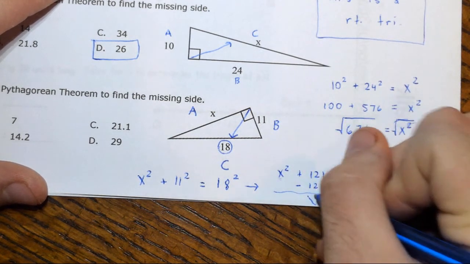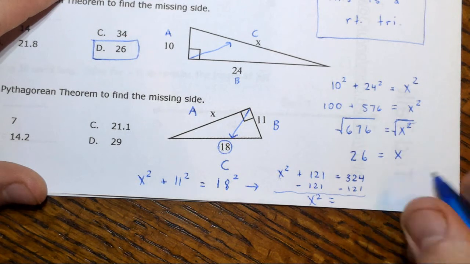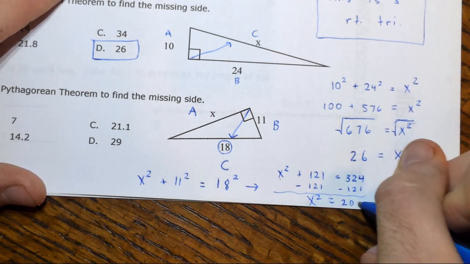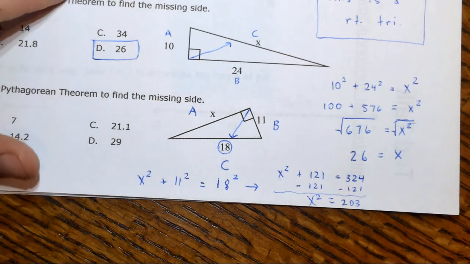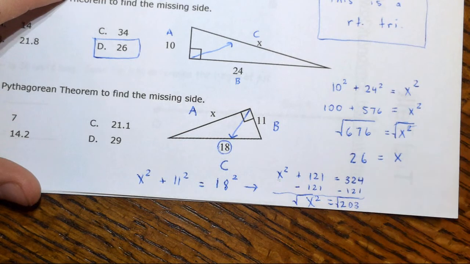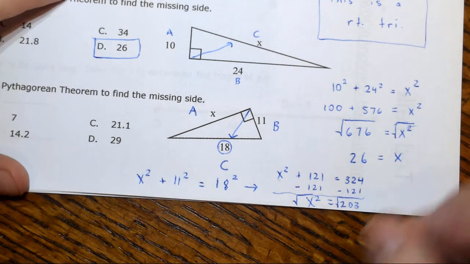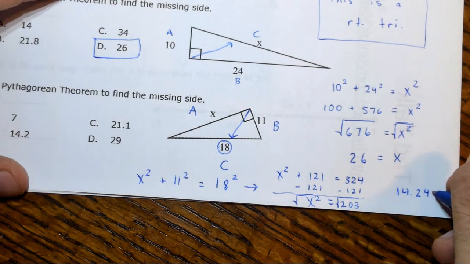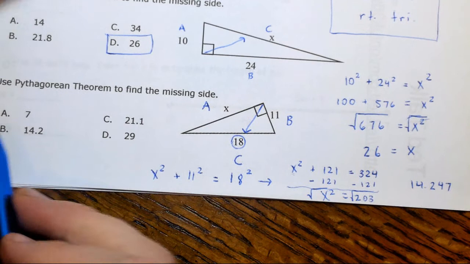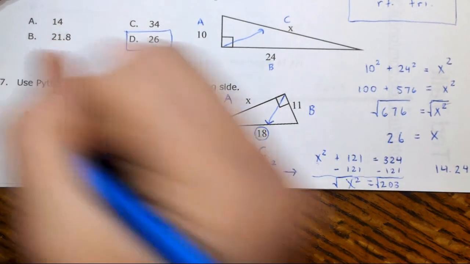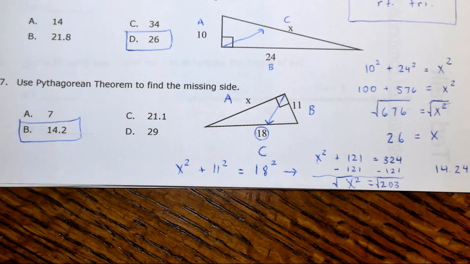I get x squared is equal to 203. So now I take the square root of 203, and I get 14.247. The only one that's close to that, rounded, is answer choice B, 14.2.